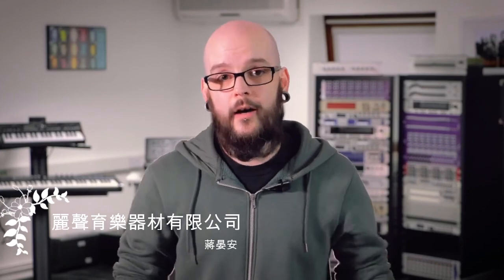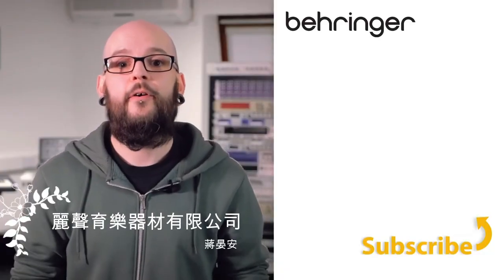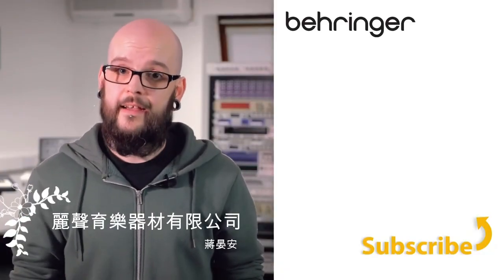And that's a basic overview of the EQ and dynamics processing on the Wing. For the next video, we'll be looking at inserts and effects.